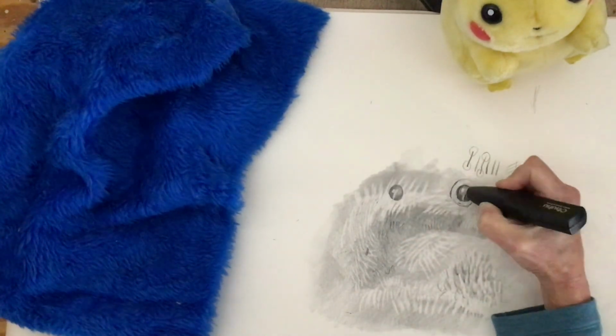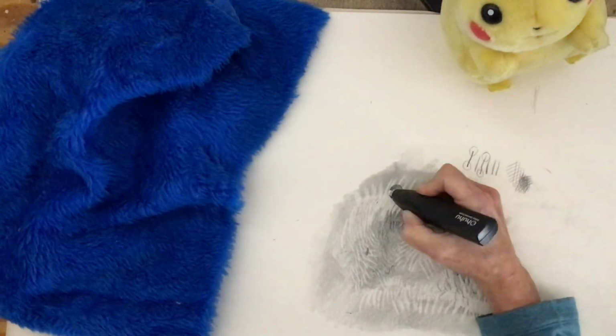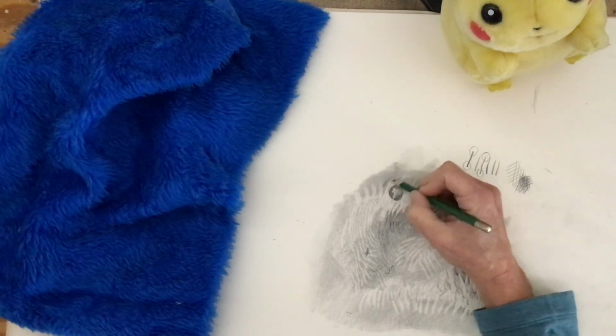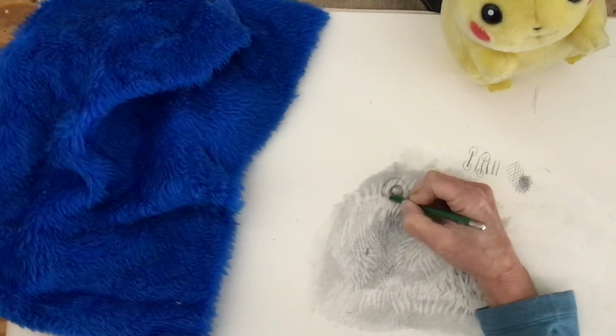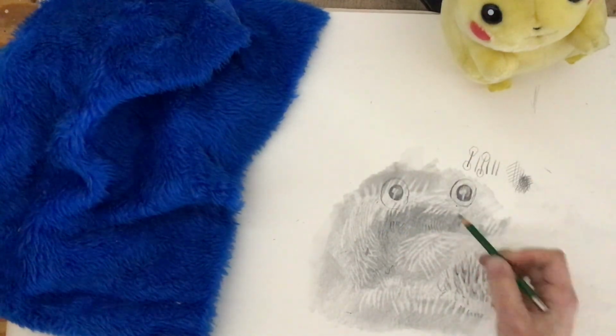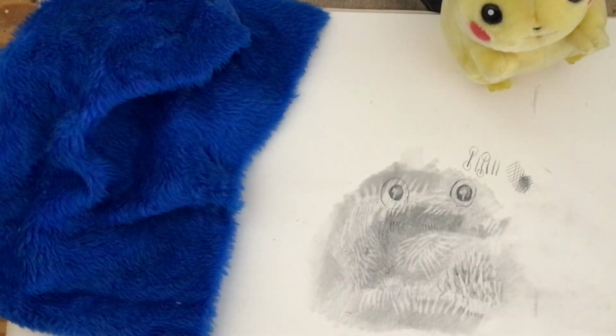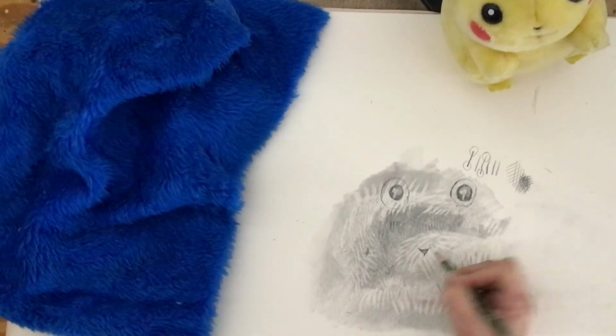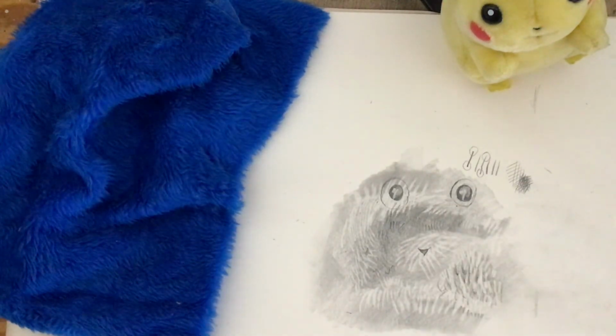A little sparkle right there. How's that? So now I have two little eyeballs, and I guess I could put a little nose. There we go. The only thing is that it's on this funny folded fuzzy thing.